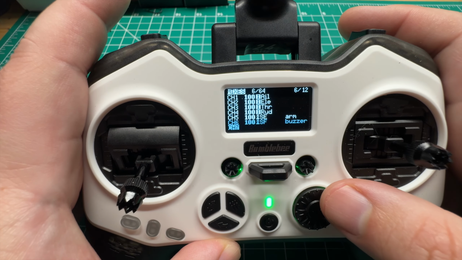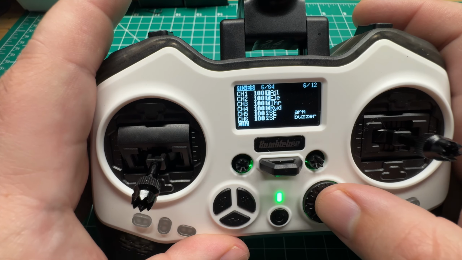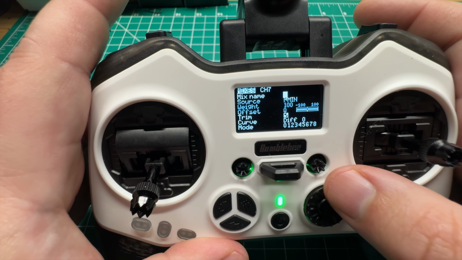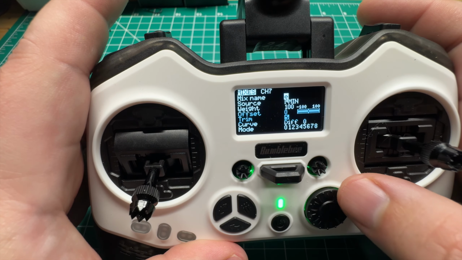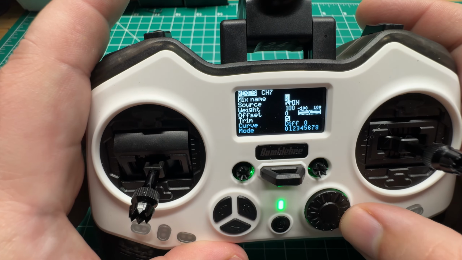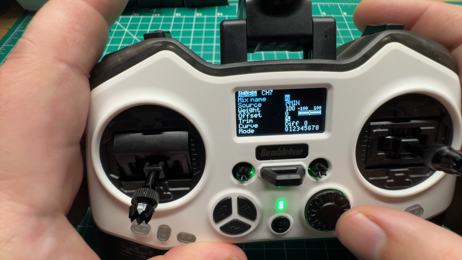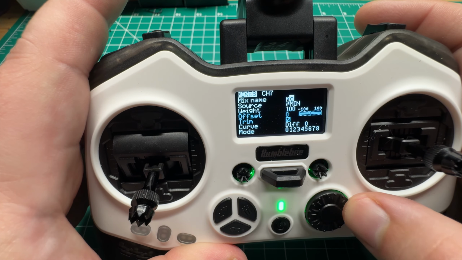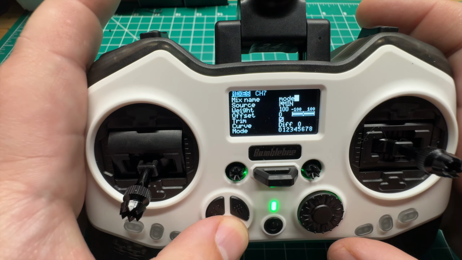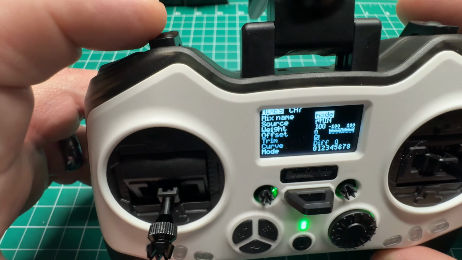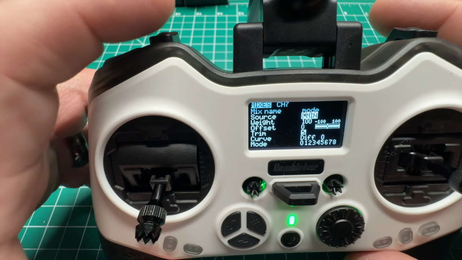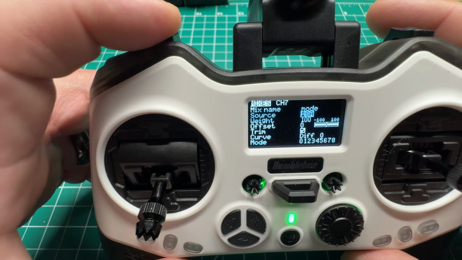And then for our third aux channel, or channel 7, we're going to set this as the flight modes switch. I like to use a 3-position for the modes. So for the source, we'll hit this switch, which is SA.